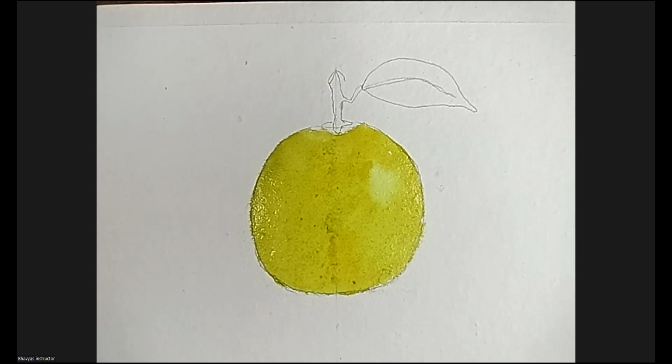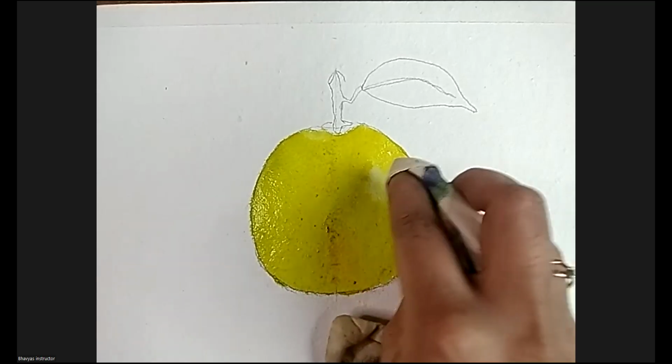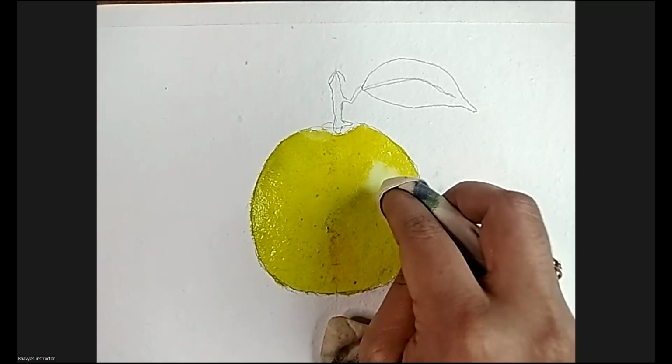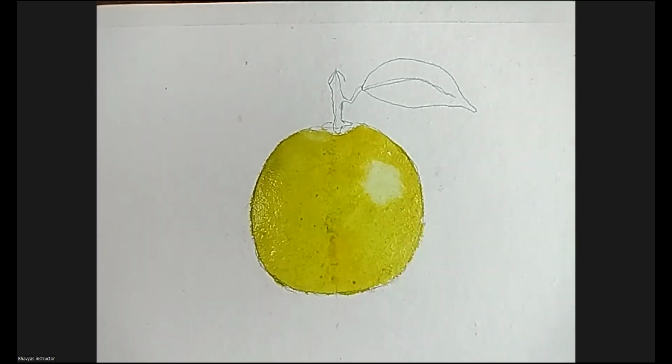Okay. Now, with the cloth, I'll take a little more color out. This is called color lifting. You can do it with tissue paper. Okay. Smudge enough. Okay. Not too much color. You should not lift too much color. Little color. Okay. Now I'll start with Indian yellow. I'll take Indian yellow now.